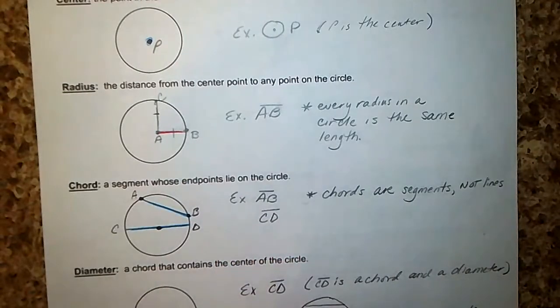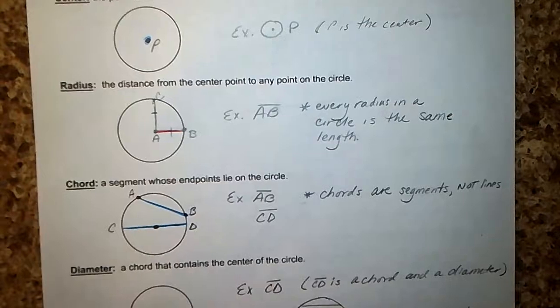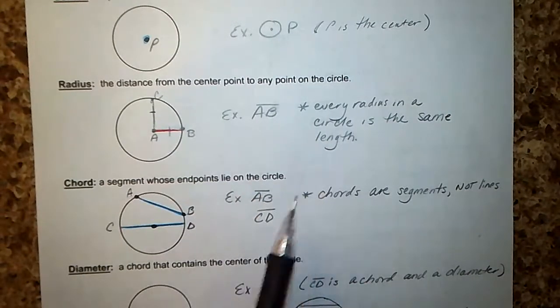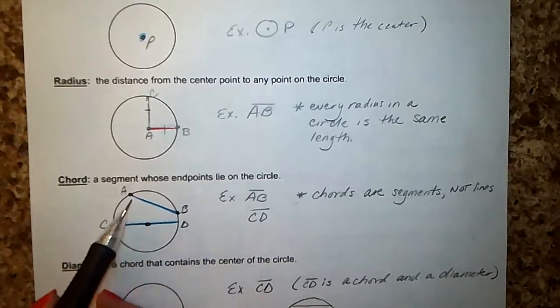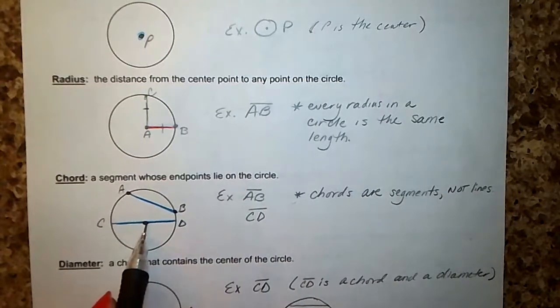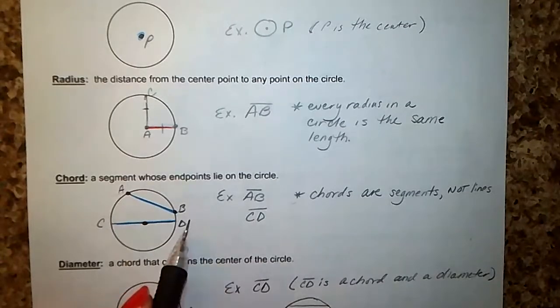All right, let's go into this next definition of a chord. Okay, a chord is a segment. It's always identified as a segment. It's a segment whose endpoints lie on the circle. So for example, in this picture here, we have segment AB, that's a chord. This segment that goes through the center, that is also a chord.